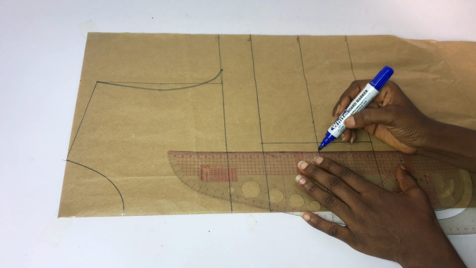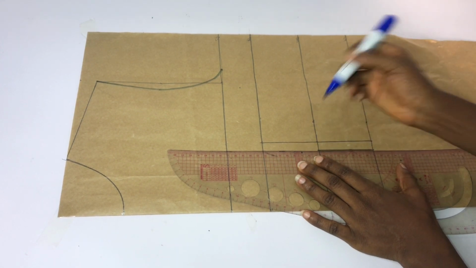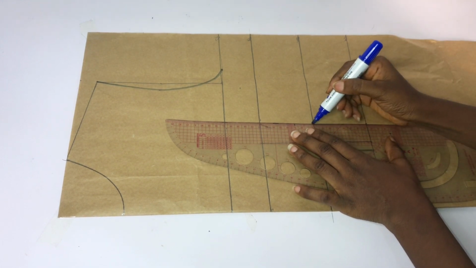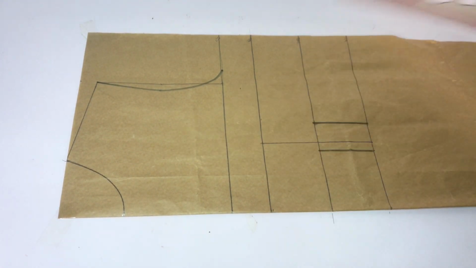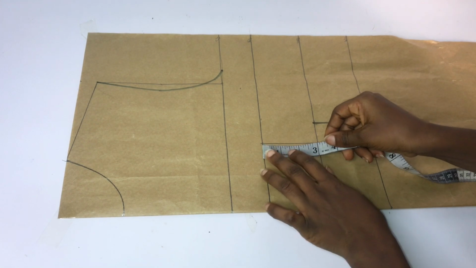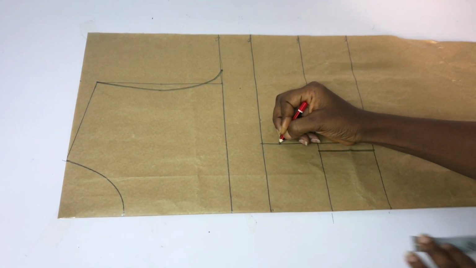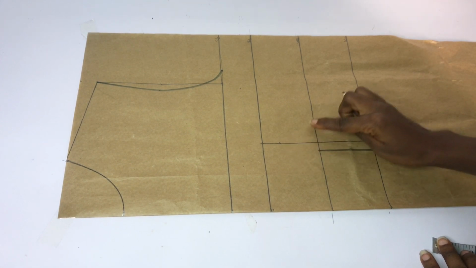So what I'm going to do is to connect the 2 dots into a straight line on the center front, and I'll do the same thing on the side front. After doing that, I'm going to go down on the bust line by 1 inch. Okay, this is to avoid any sharp curve. So I'm going to indicate the 1 inch.